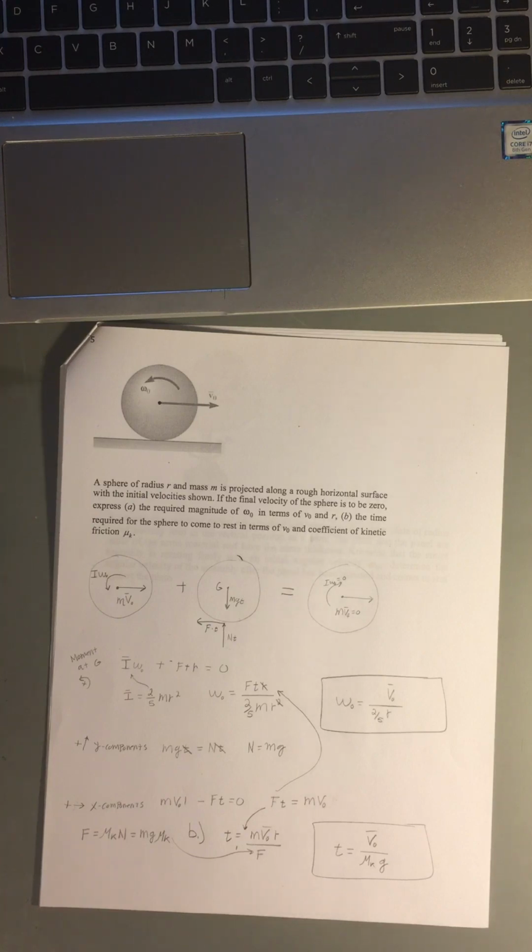For this problem, we know that our system momenta has a rotational term and a translational term, and we can break the translational term up into x and y components to give us 3 different equations.